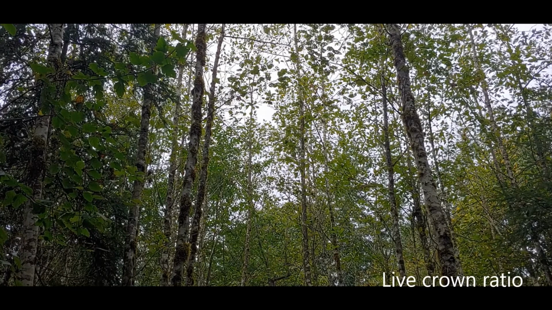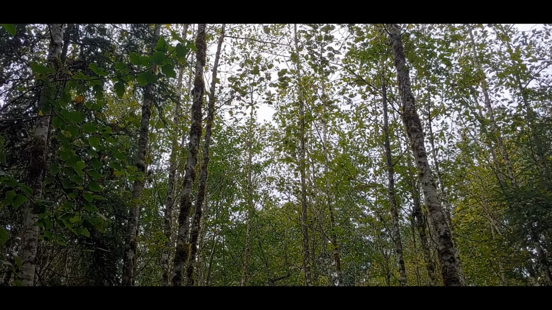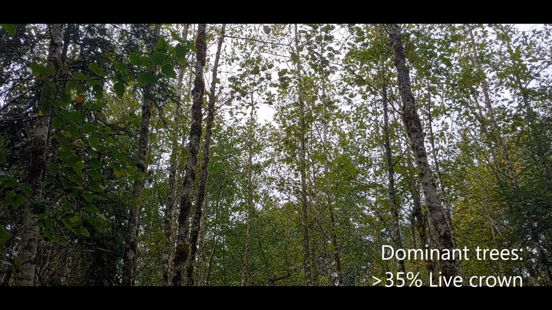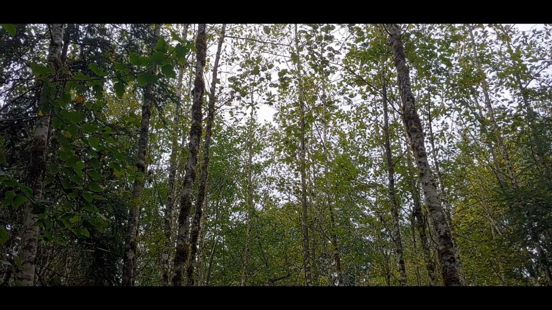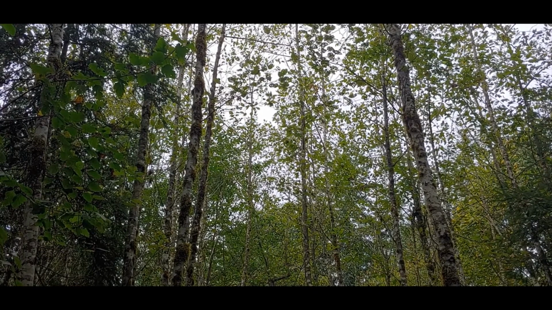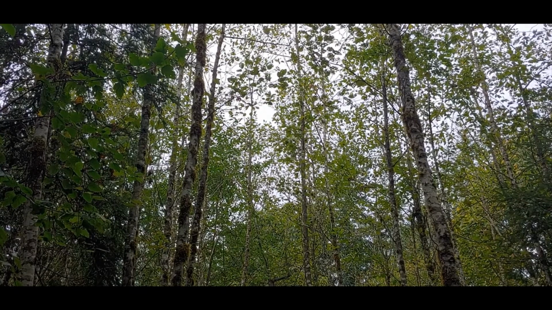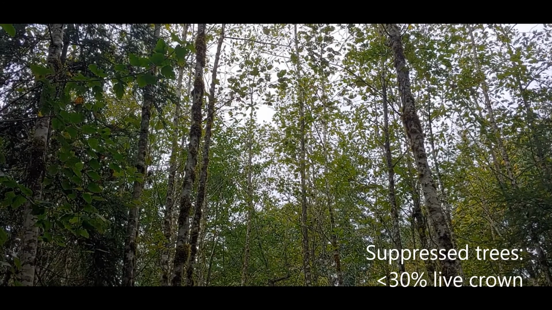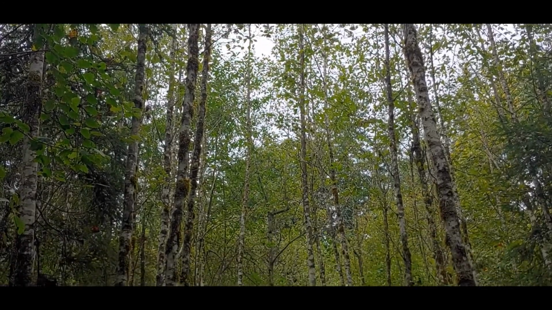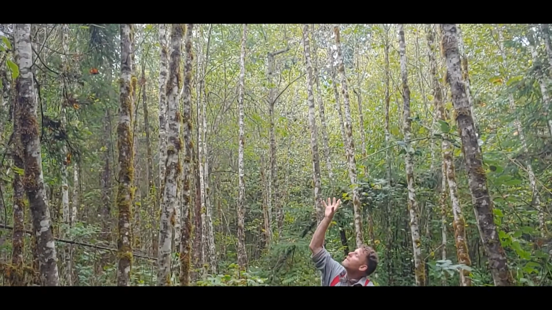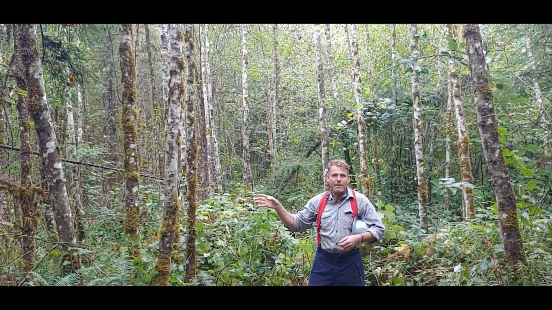The live crown ratio being the percent of total tree height in live green crown. So on the more dominant trees, they still have over 35–40% live crown, which tells me that they're still growing about as good as possible given the competition. But looking at some of the more subordinate trees, they could have as little as 15 or less percent live crown.